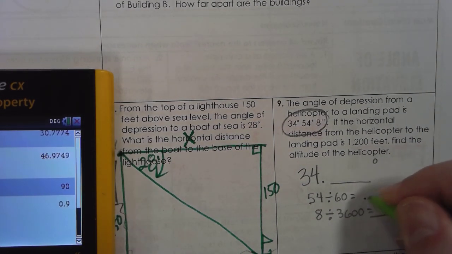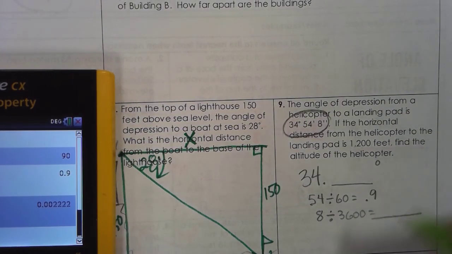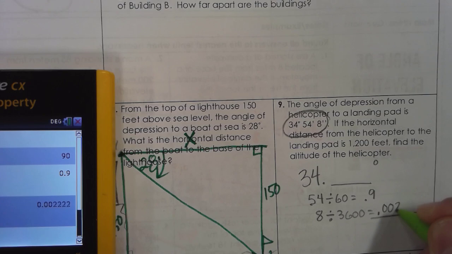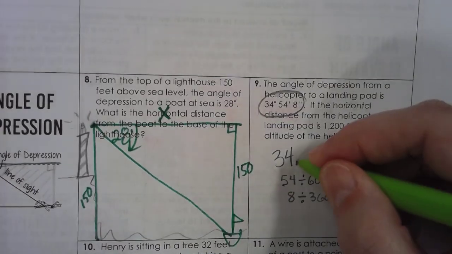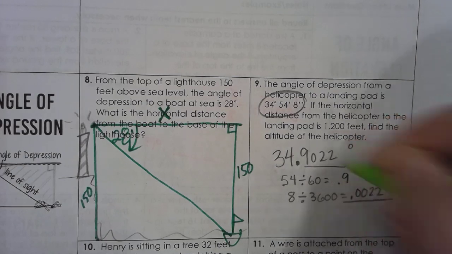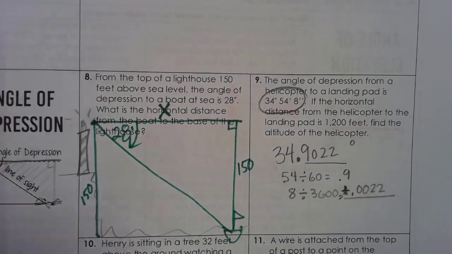So this is 0.9, that's not very many decimals. And this one is 0.0022. So that's going to be 0.9022, right? Add those together. Okay, and then do the things.